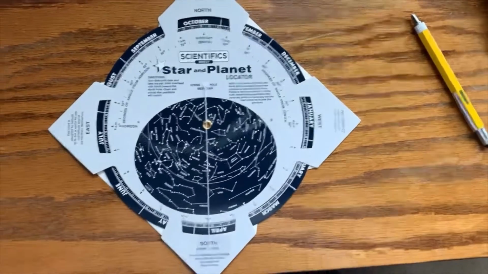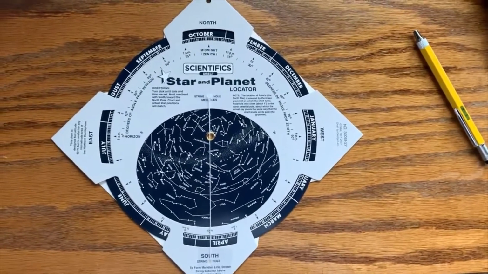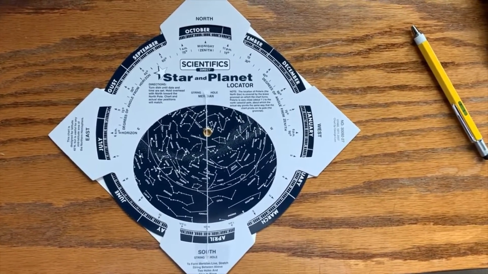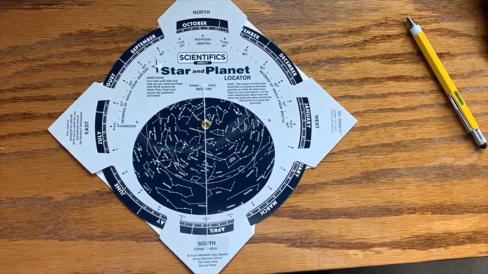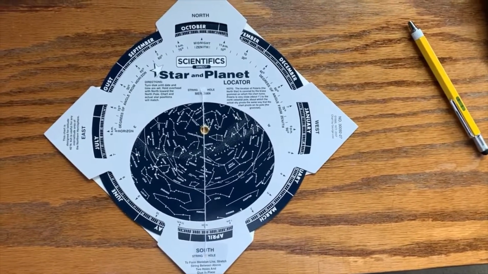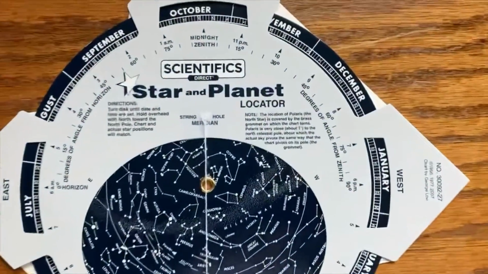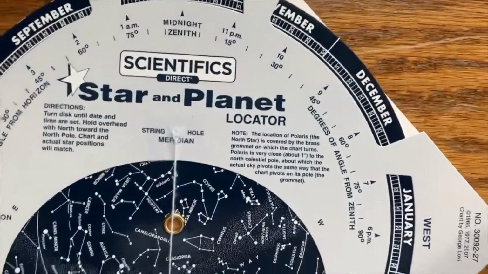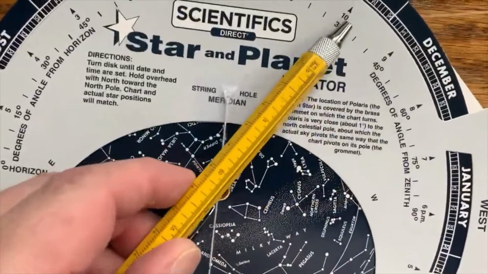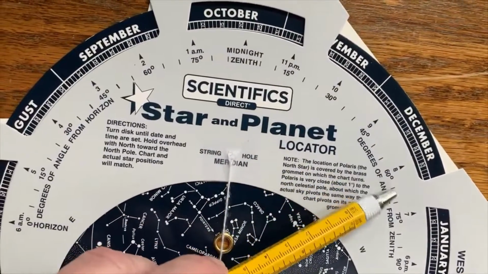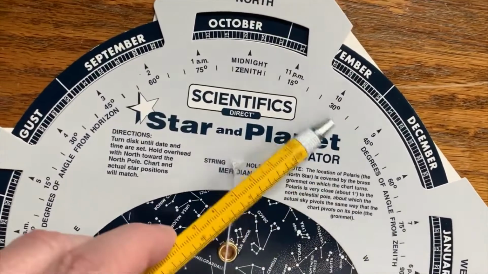Okay, so the first question asks, name three constellations that you may easily view tonight at 10 p.m. Today is January 18th, and we're talking about the time of 10 p.m. So on the Star and Planet Finder, I see the position of 10 p.m. right here. See 11 p.m., 9 p.m., 8 p.m., 7 p.m., 6 p.m. So 10 p.m. is right here.